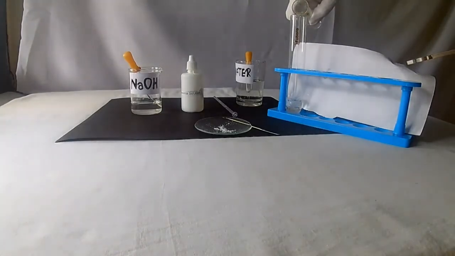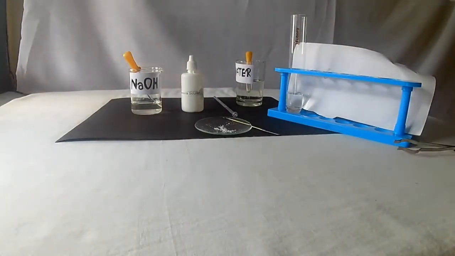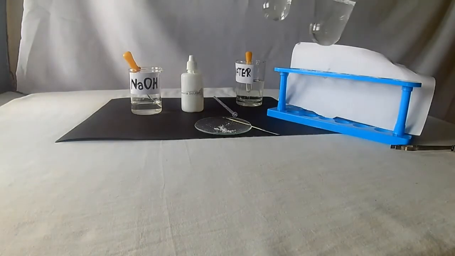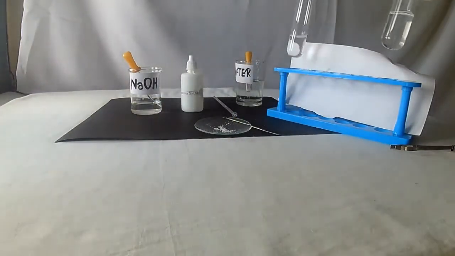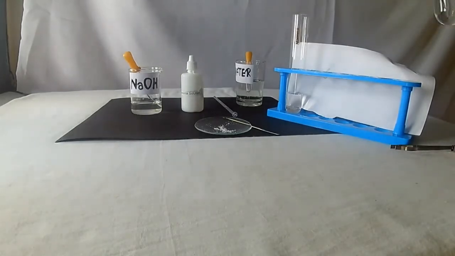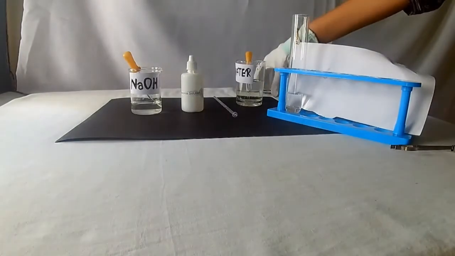Pour it into another test tube. Now the solution is ready. Take one part of the solution to perform sodium hydroxide test.